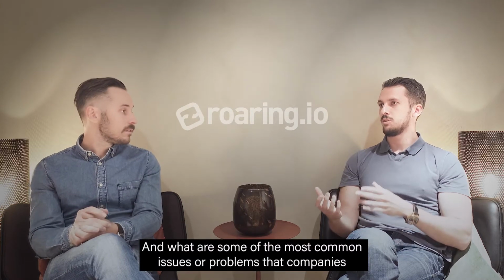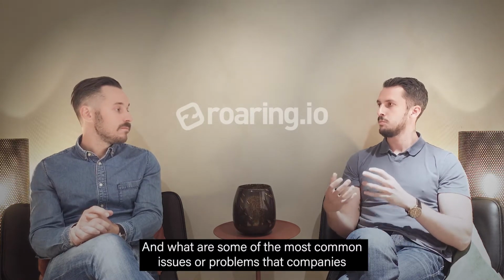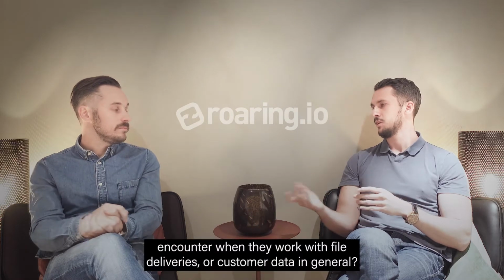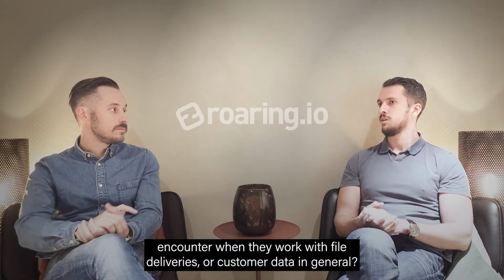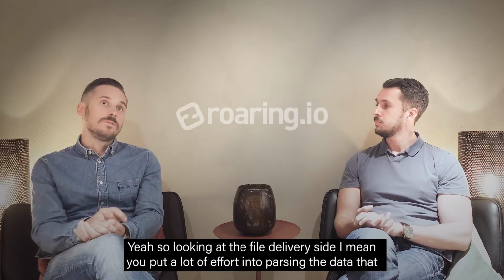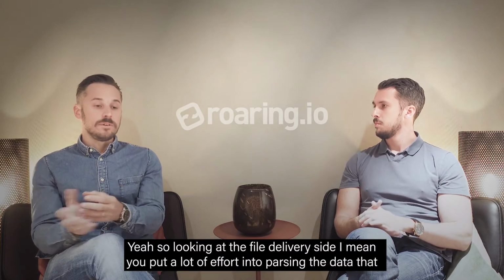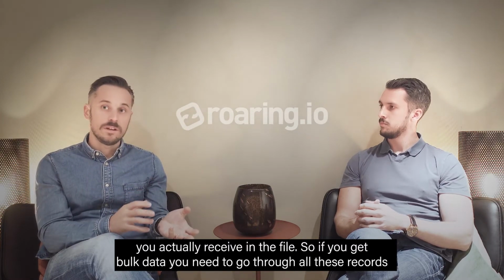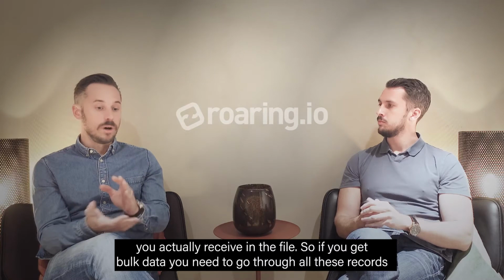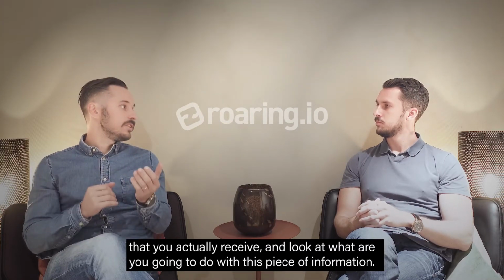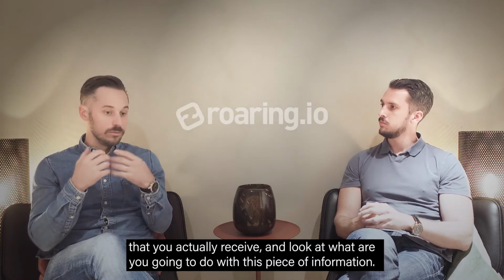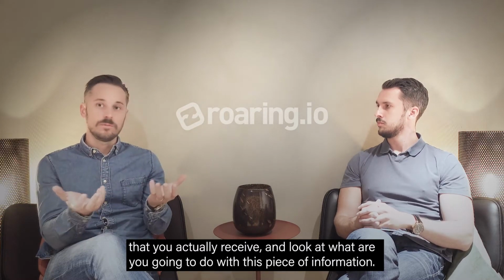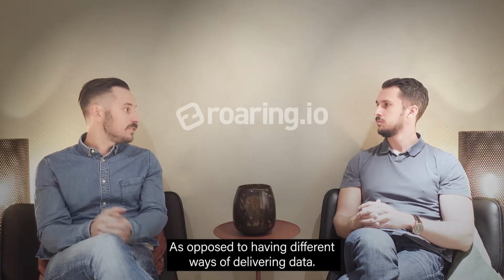And what are some of the most common issues or problems that companies encounter when they work with file deliveries or customer data in general? Yeah, so looking at the file delivery side, you put a lot of effort into parsing the data that you actually receive in the file. So if you get bulk data, you need to go through all these records that you actually receive and look at what you are going to do with this piece of information, right? As opposed to having different ways of delivering data, that we're going to get into.